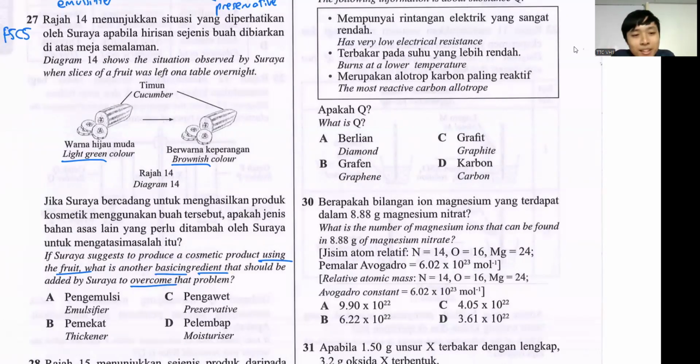This one is the antioxidant. In food additives, it's called the antioxidant. The reason it turns brown is that it is being oxidized already. It's not preservative, no. So not preservative.